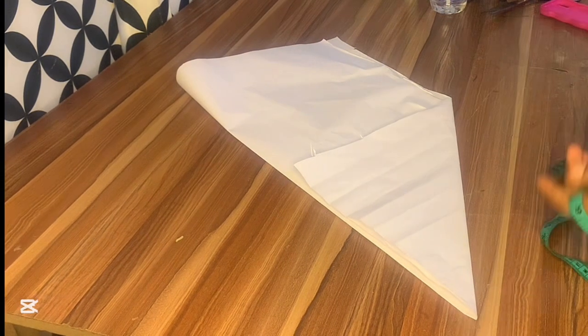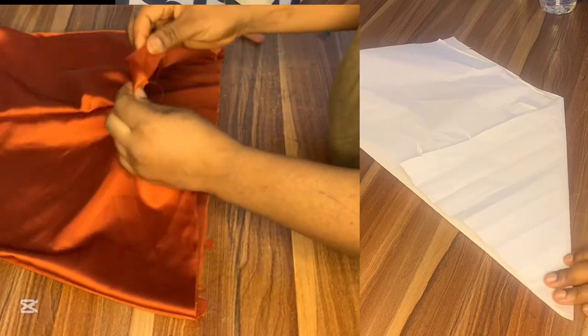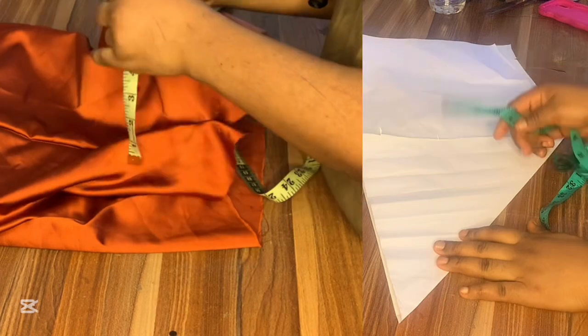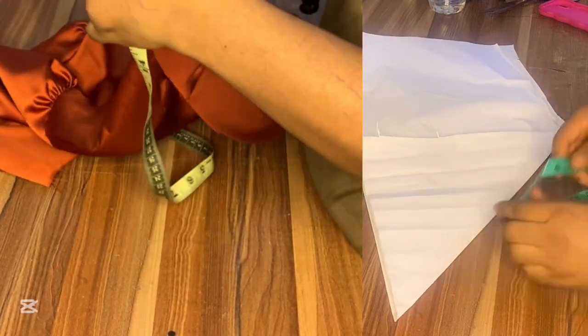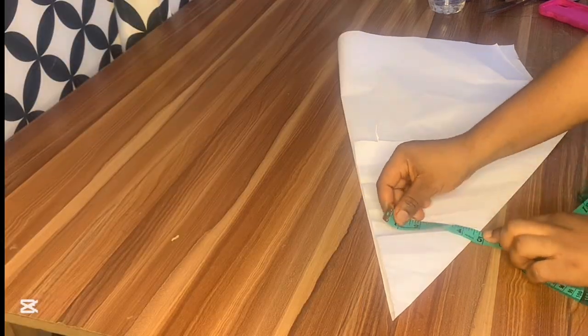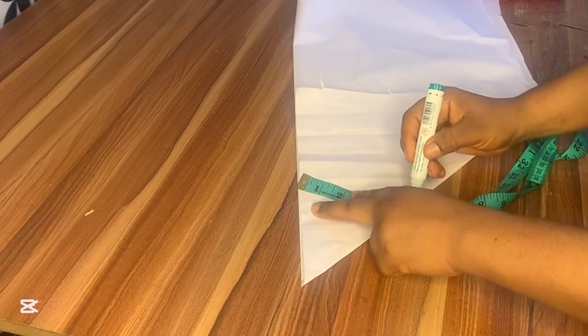Before you cut out the flare, you make sure that you have joined the front and back together, that you have shaped the side. After that, you measure the asymmetric hemline, that's the hip area. Whatever you have there, you will divide it by 3.14. That's the radius for the half circle flare. So that's what I will be placing on this part.